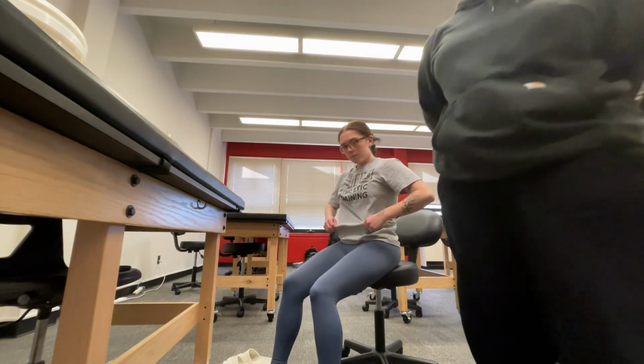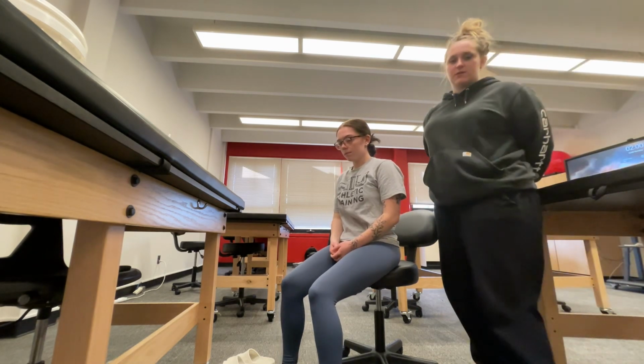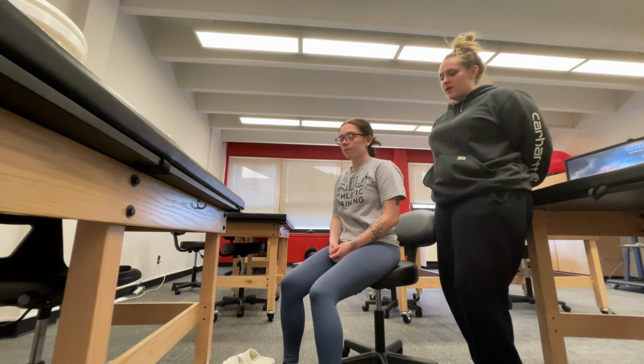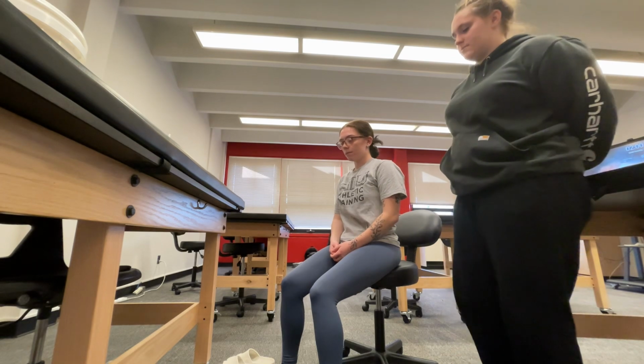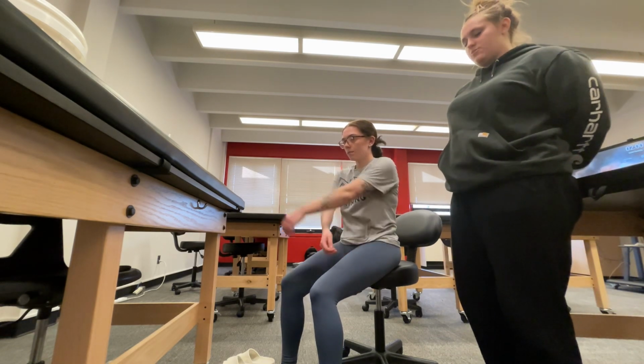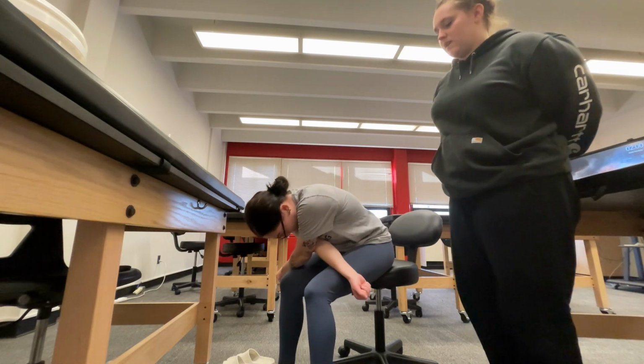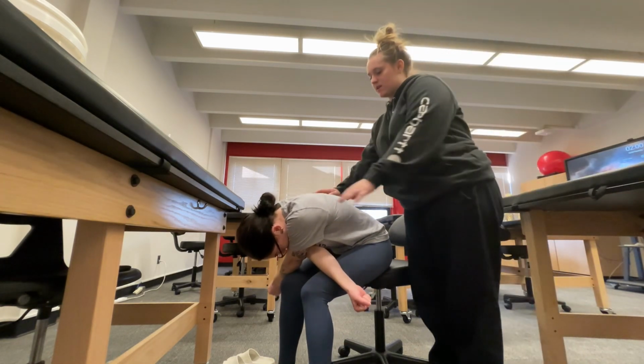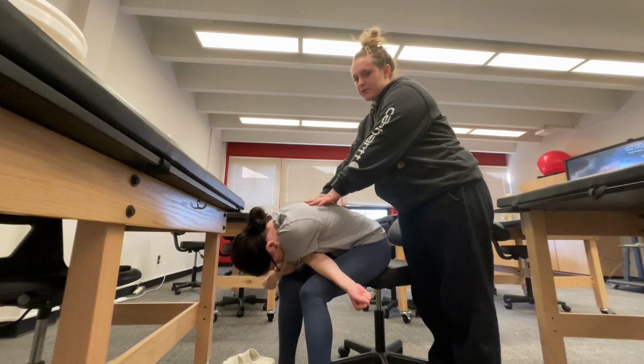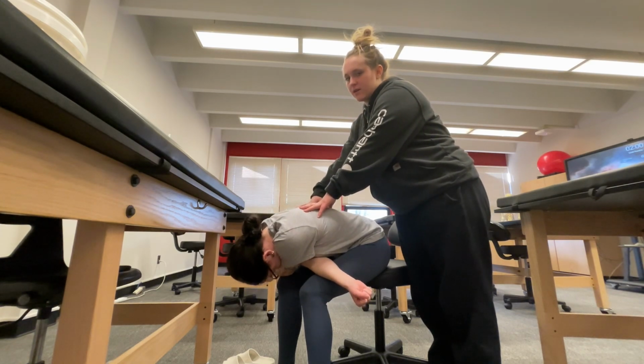To stretch the rhomboids, it's hard to get just major and minor by itself, but you can have them sit down, cross their arms, and lean down. And with her arms extended, you can just push them into the stretch a little bit more.